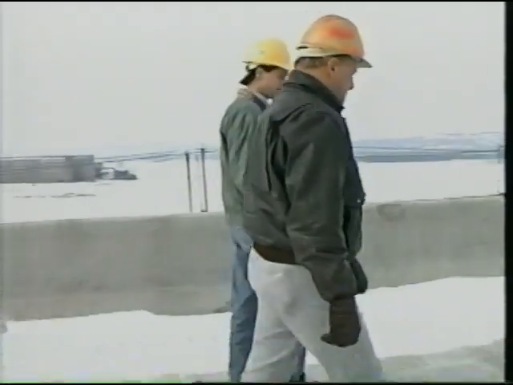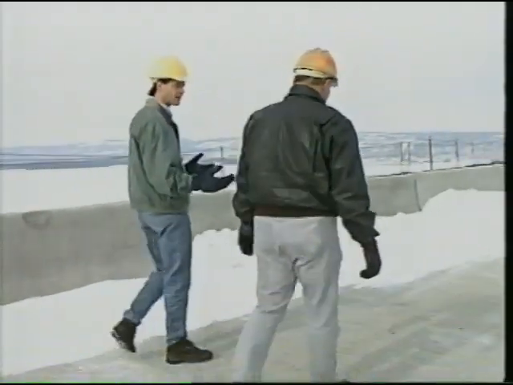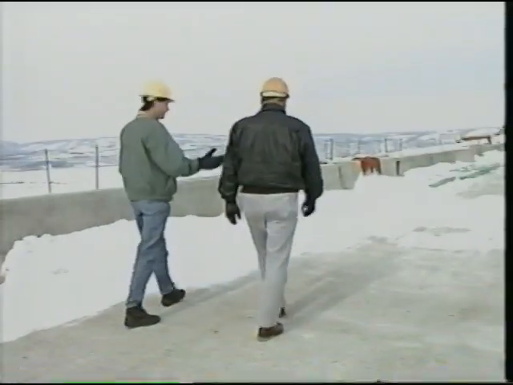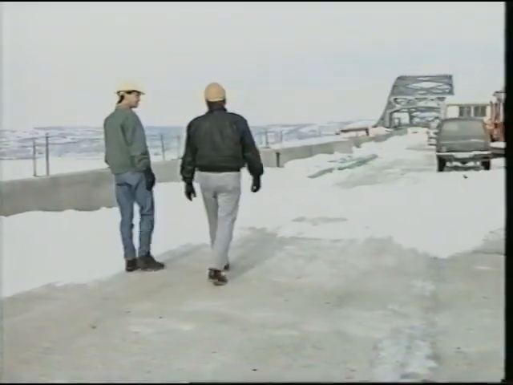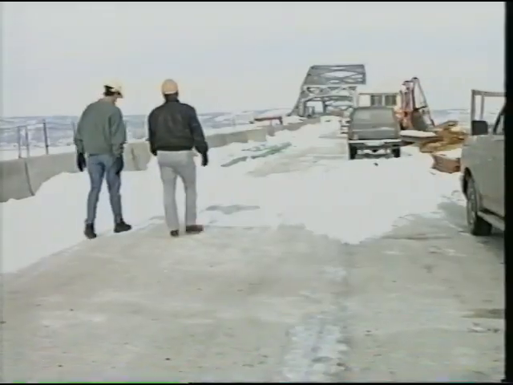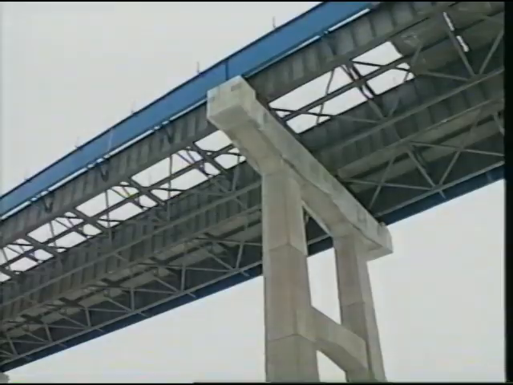Wow. Now, this is the most extensive renovation going on in the country right now, right? I believe so. Why is it being renovated? The original deck had deteriorated badly, and we're replacing the deck with new technology, and we're widening it, adding an 8-foot shoulder to each direction so that the vehicles will have a place to pull off.